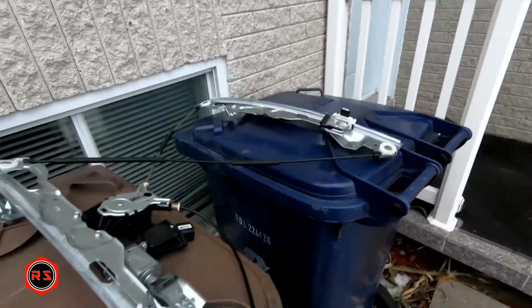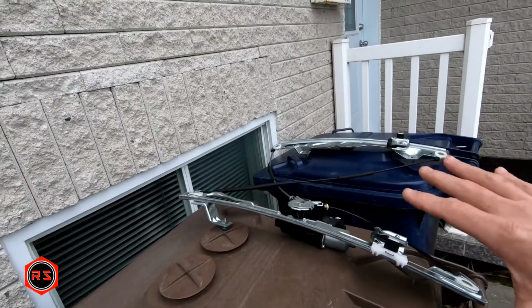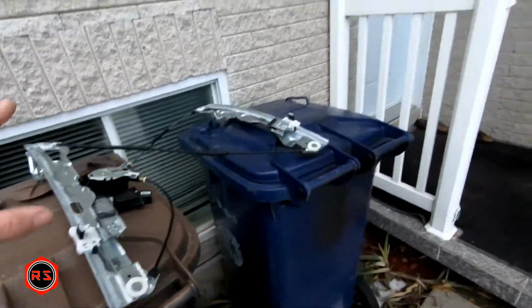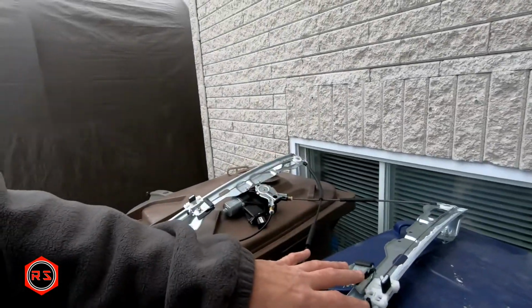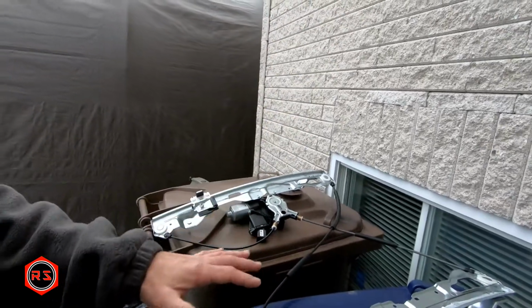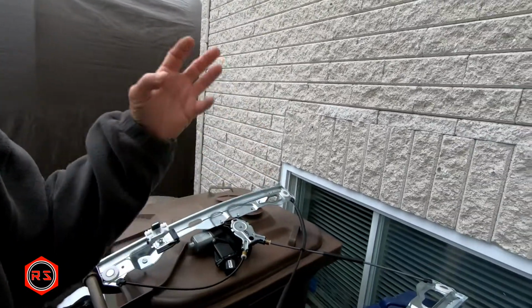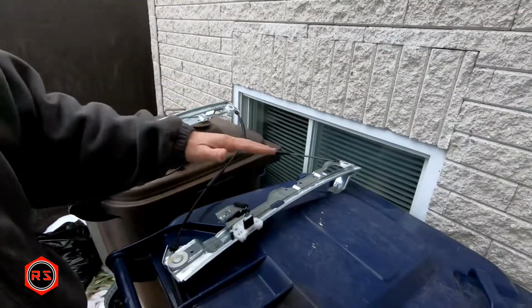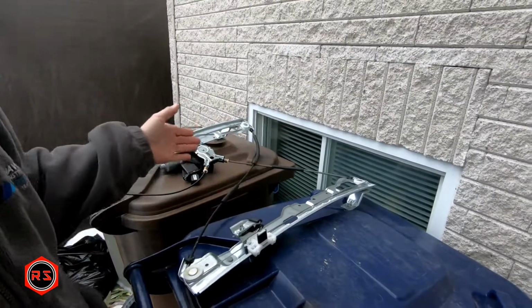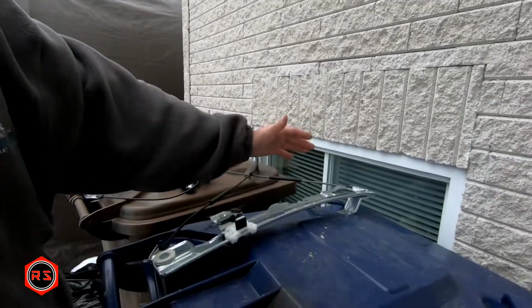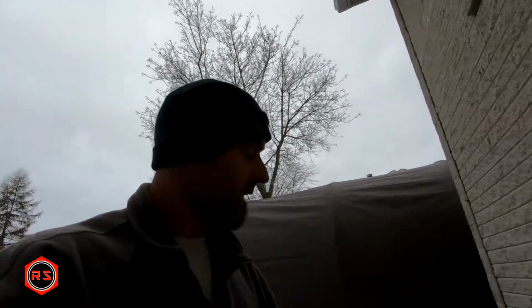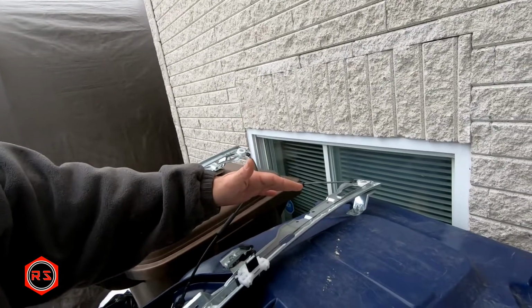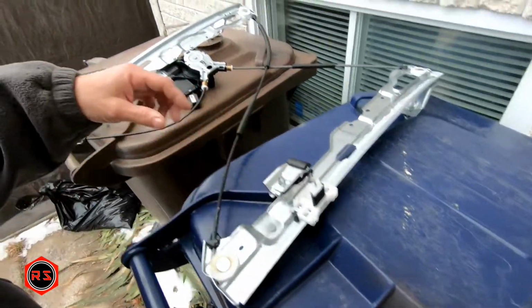Now you can see straight away there's a curve in the regulator. It's two parts with some cable. It looks weird, but it's very simple. The curve is obviously the curve of the door and the window. So if you look at the door, this is the outside of the door, because as you can see the curve is that way, the same side as the window, because I don't know if you noticed, but there's a curve in your window. It's not a straight piece of glass. So this is the outside, and the window goes in those two notches.